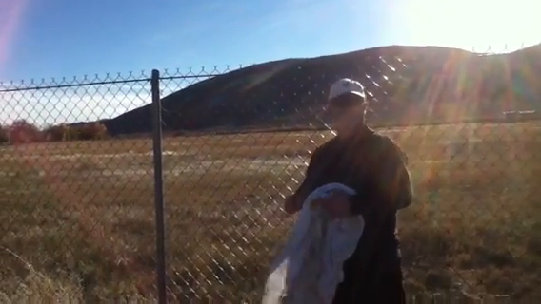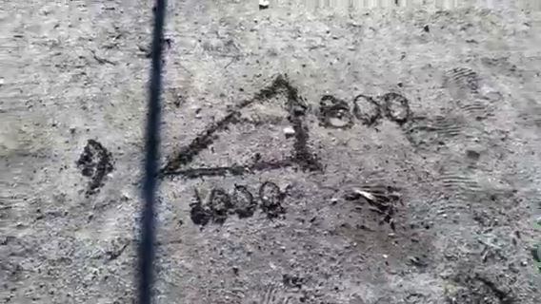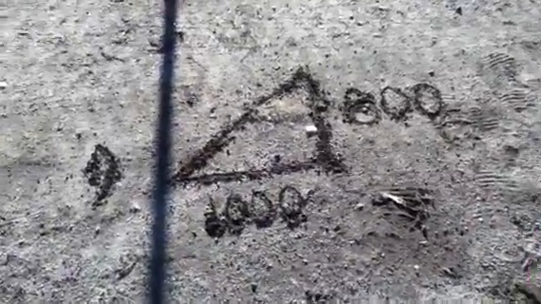So now we'll show you a little picture on the ground that we sketched out. This picture here is to illustrate the mountain that Mr. Greeny was just talking about.